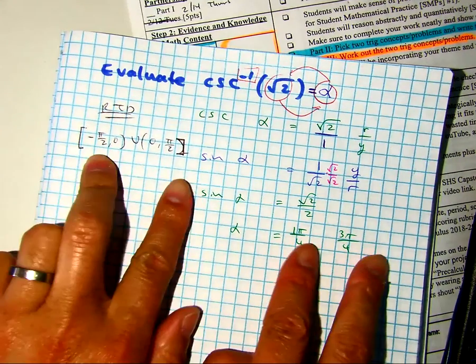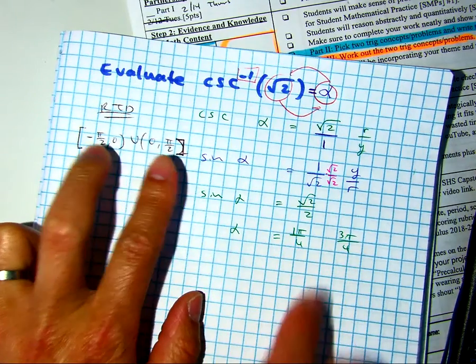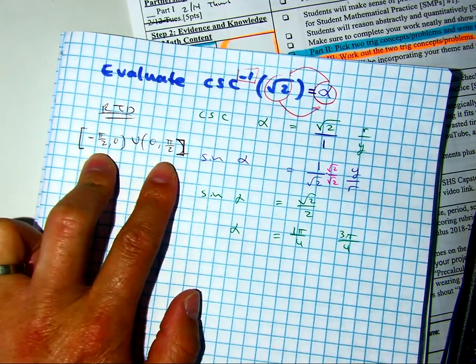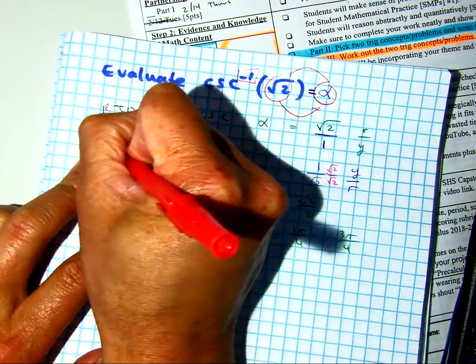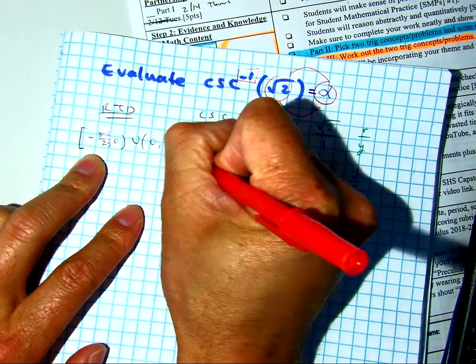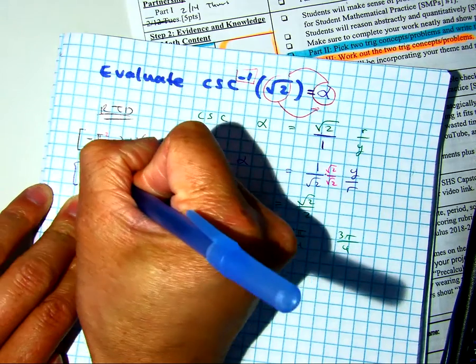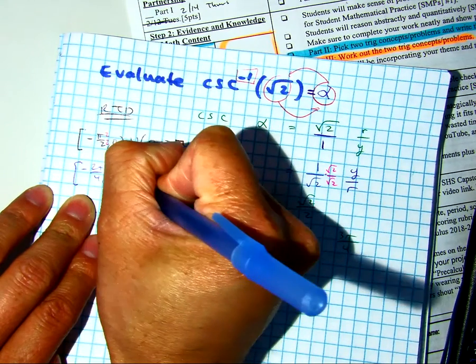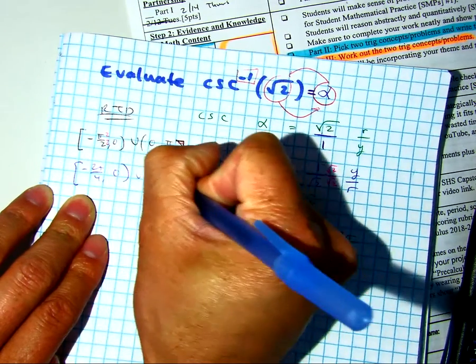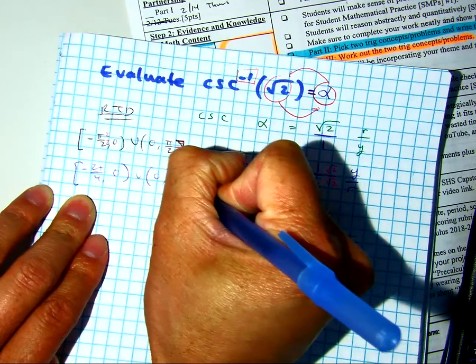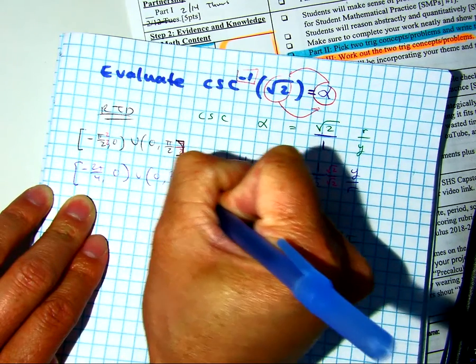Now, I need common denominators. Class, what do I have to do over here? 2 over 2, 2 over 2. So now I have negative 2 pi over 4 to 0, union with 0 to 2 pi over 4. Bracket.